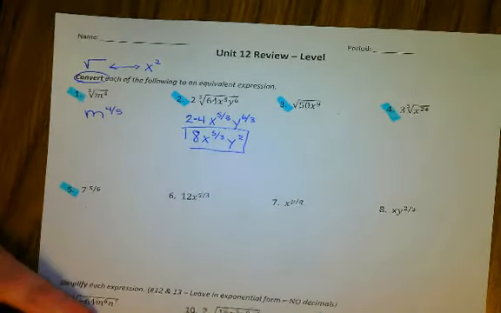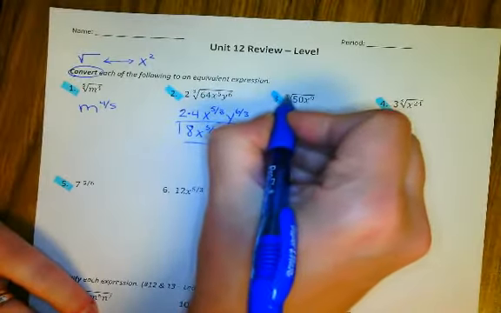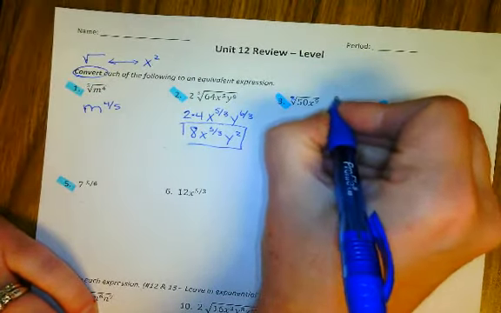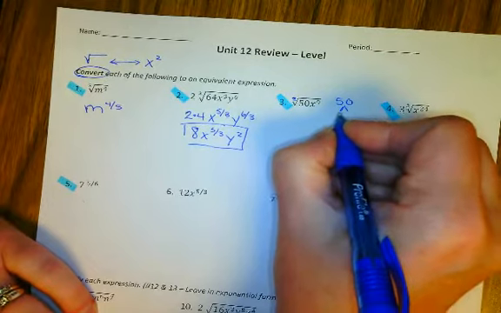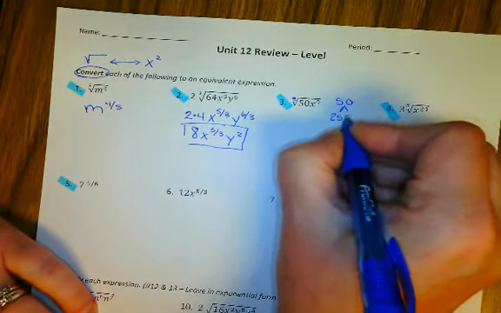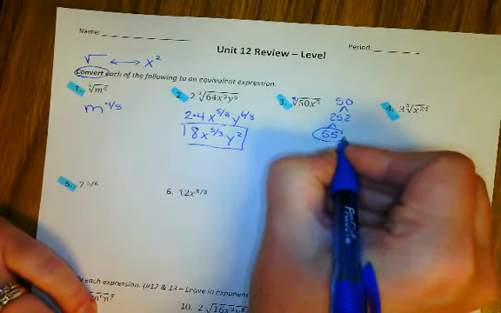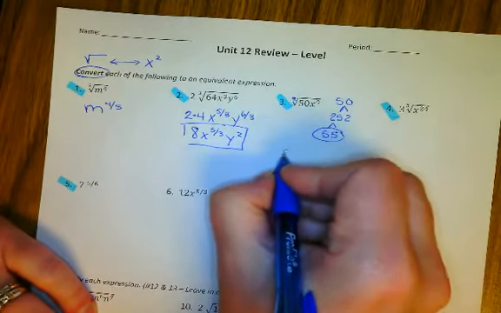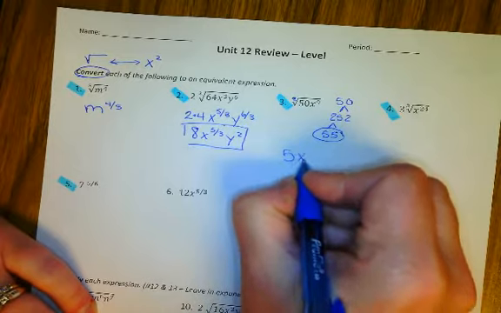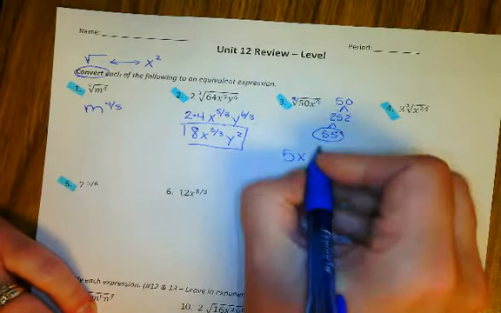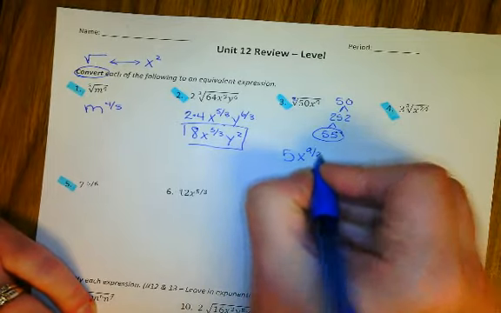Alright, on the next one, again, I'm converting. There's nothing there, so I know it's a 2, so it's a square root. Now, 50 is not a perfect square, so I'm going to have to break that down. So that gives me 25 and 2, and that gives me 5 and 5. So my groups are a size of 2. So I can pull out a 5, and then if I convert between the radical to the exponent with the variable, that gives me 9/2.